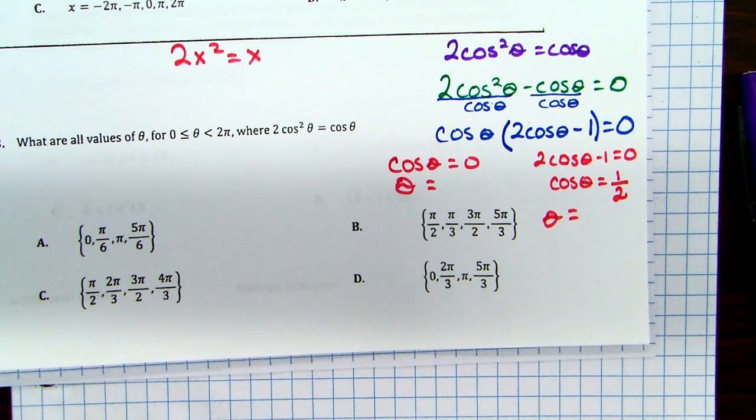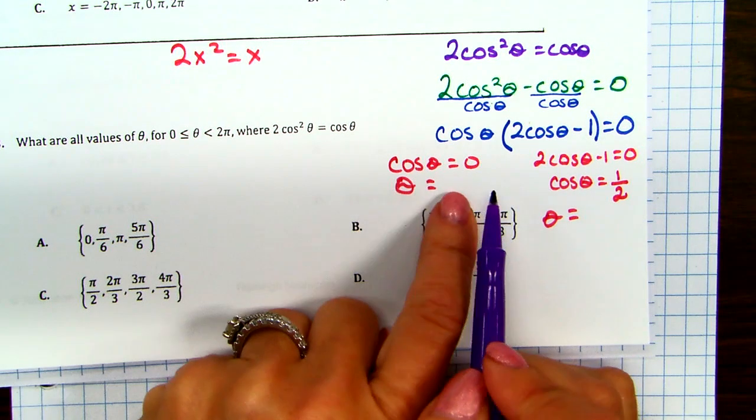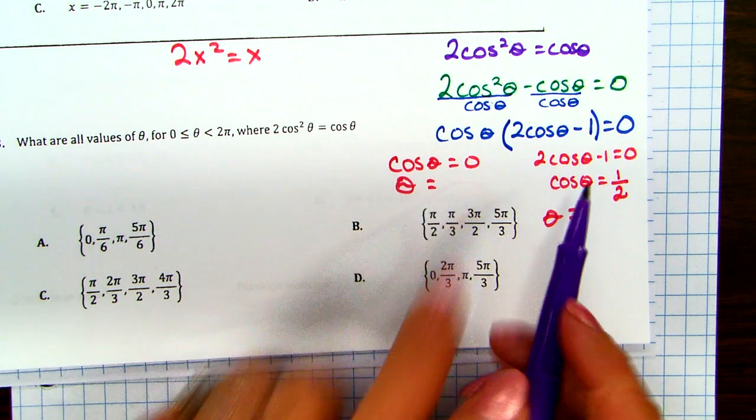So this is pure unit circle knowledge. So I'm feeling vibes of quadrantals with this guy, with cosine being 0.